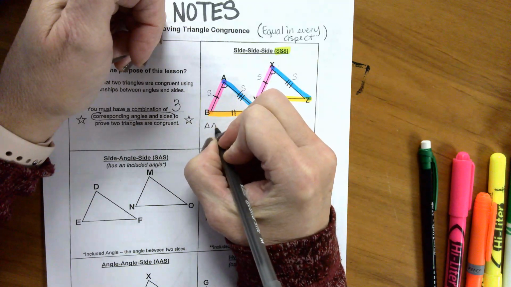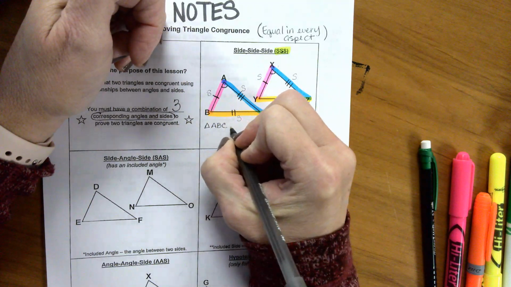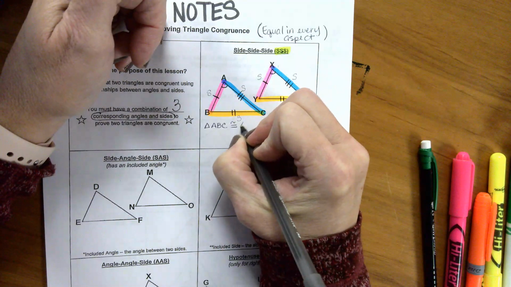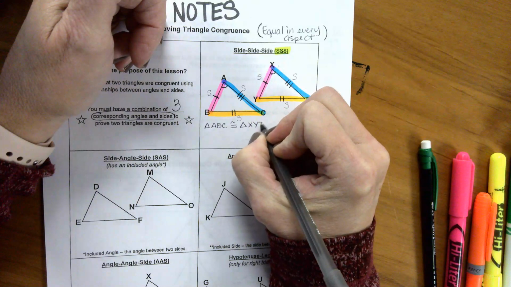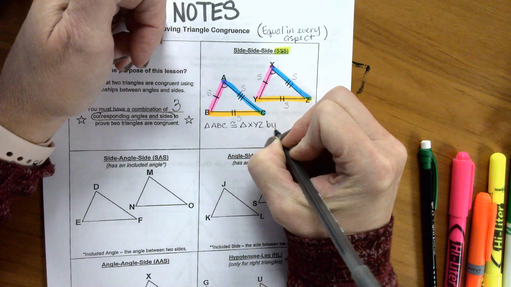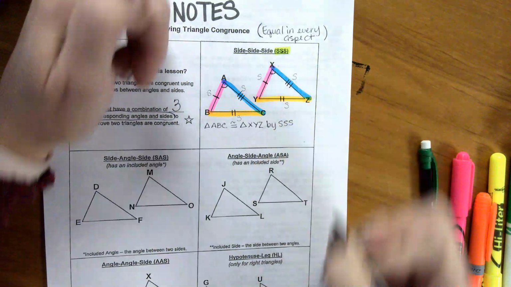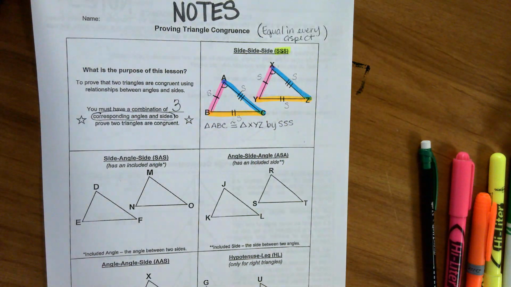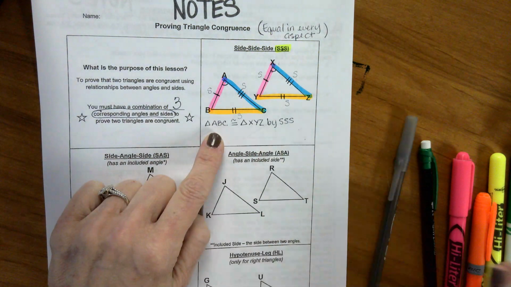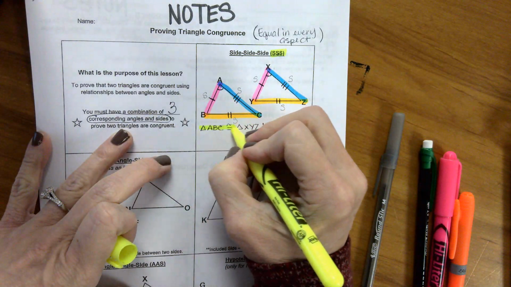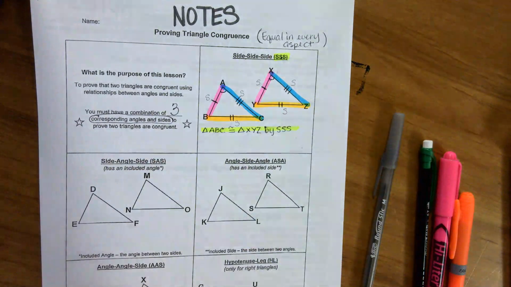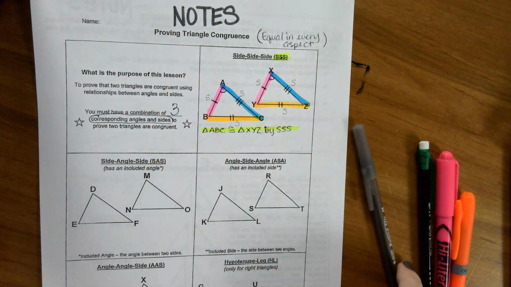Triangle ABC is congruent to triangle XYZ by side, side, side. So if I ask you, hey, how are these triangles congruent? This is what you write. You give me a triangle congruence statement and you tell me what congruency you're using.